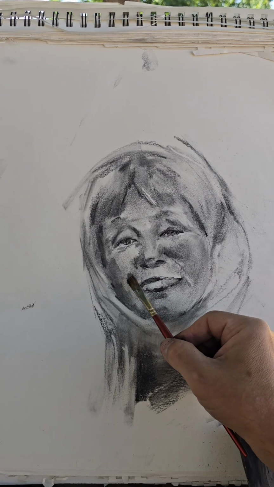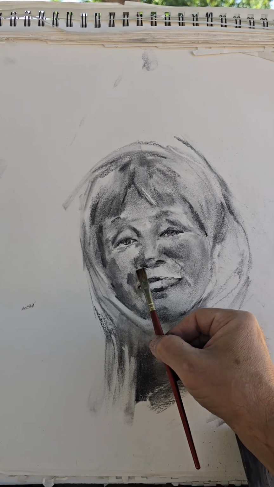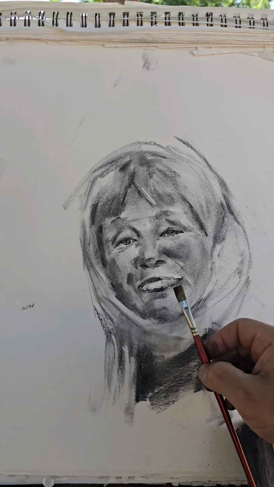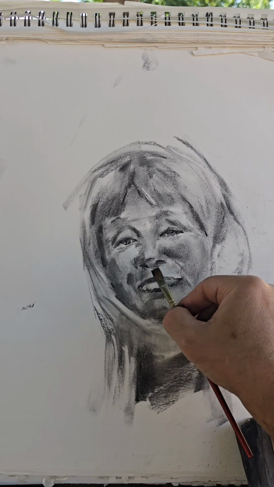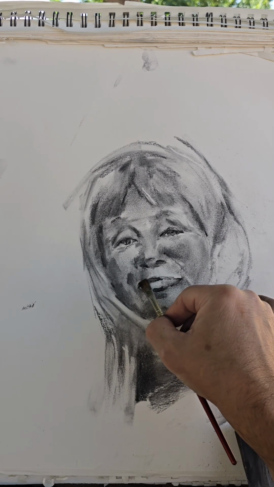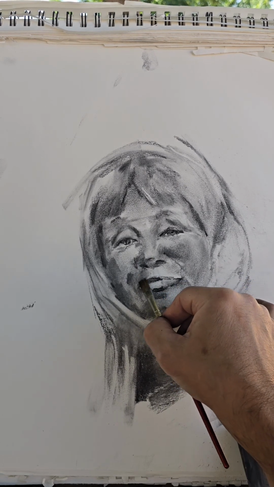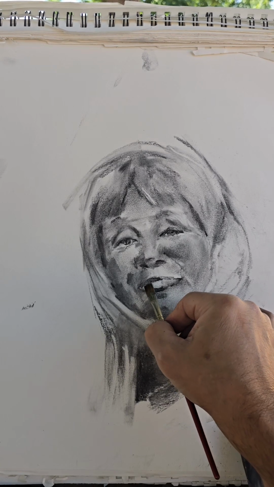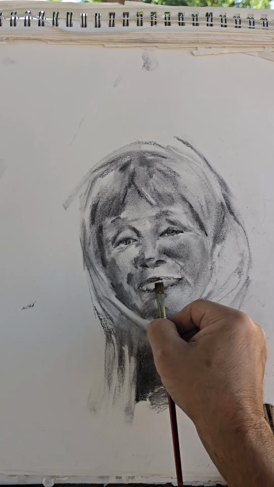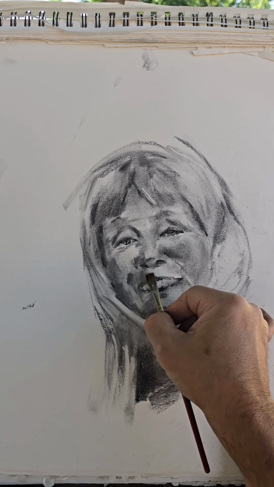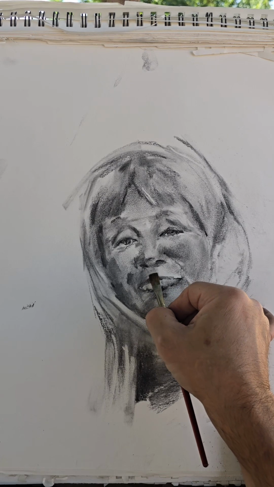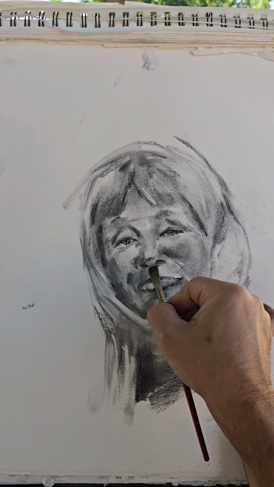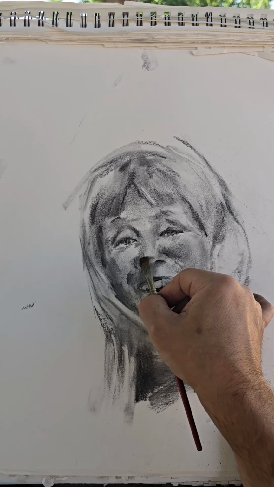Some unification of darks here, which is the muscle of the upper lip and the mouth itself. Soften those edges, those lines. As I mentioned on your drawings, softer lines, softer edges.